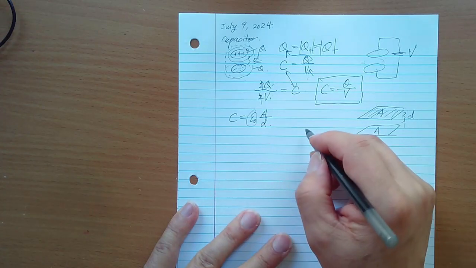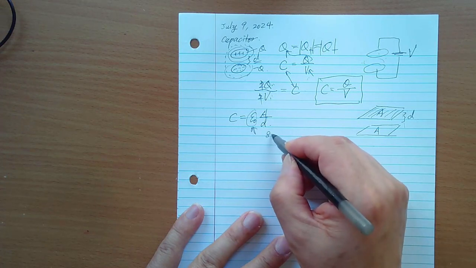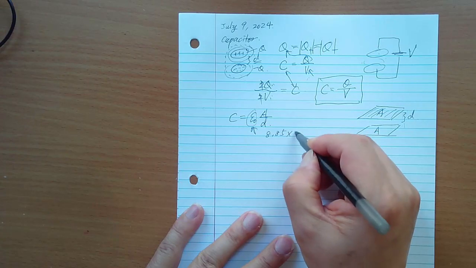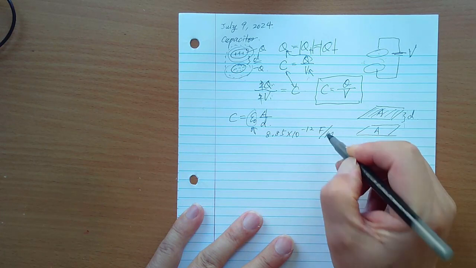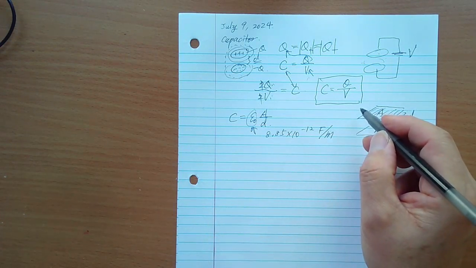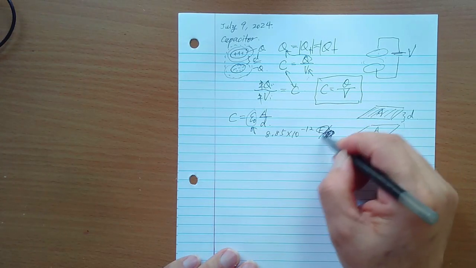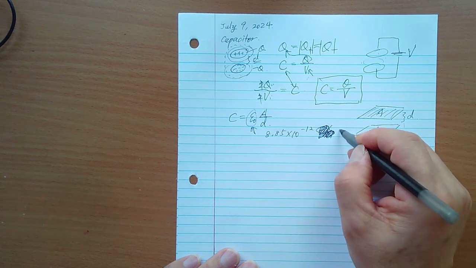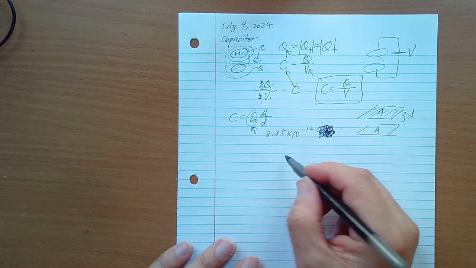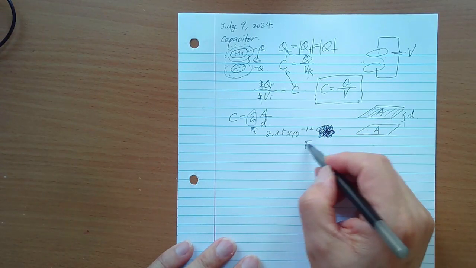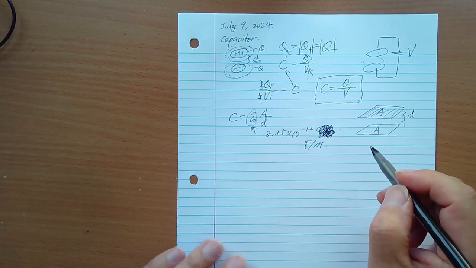That value is 8.85 times 10 to the negative 12 F over m. I'm sorry, that is F over m.